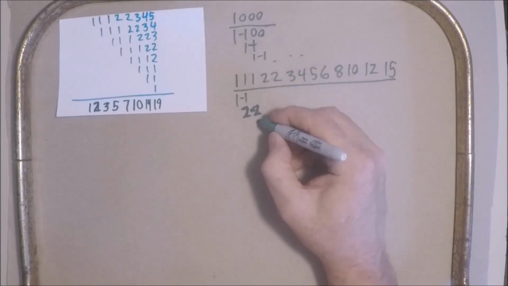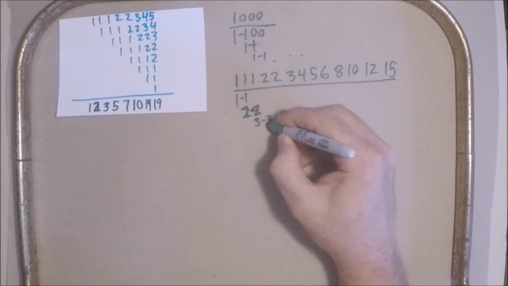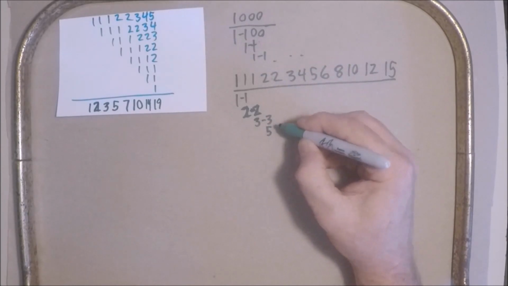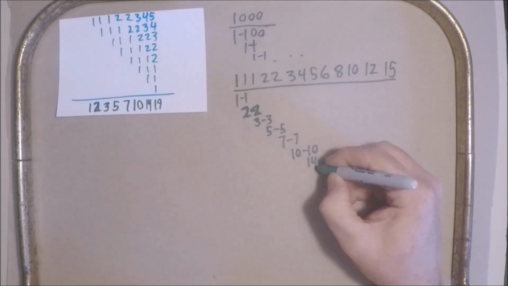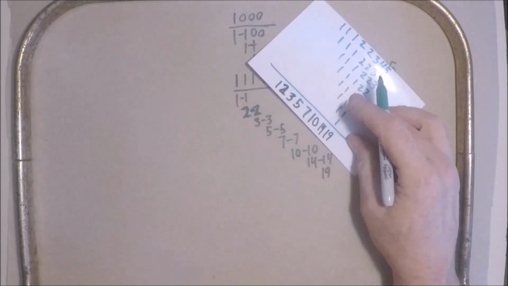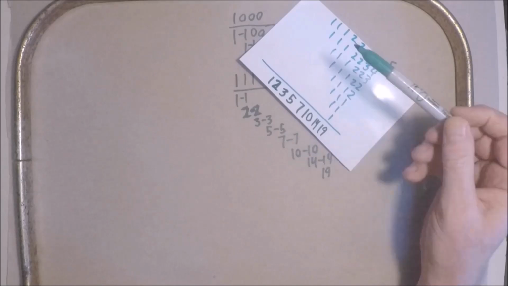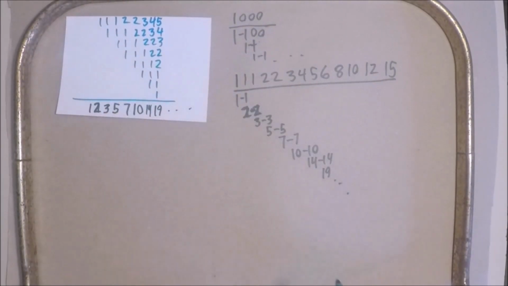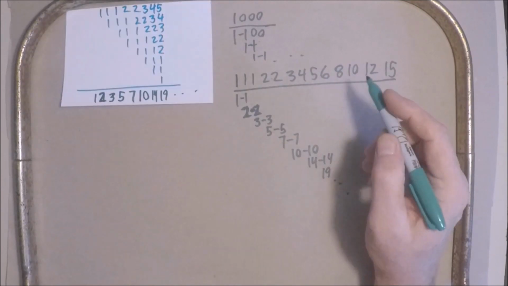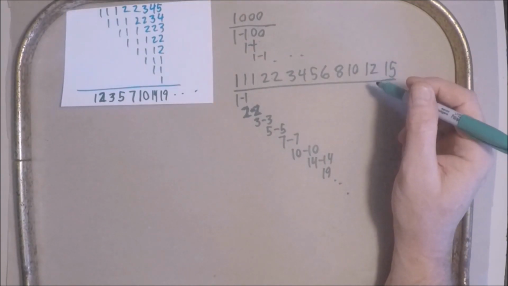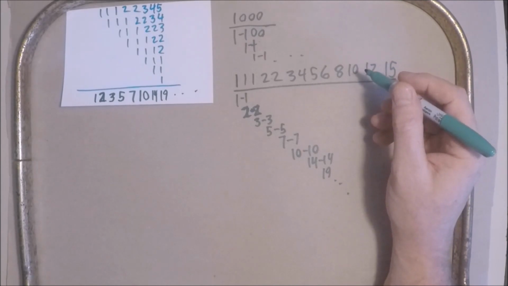In order to get 1, we need to add 3, so we get a 3, negative 3. In order to get 2, we need to add 5. We need 19. And so, yeah, that's our sequence. As you can see, we can get our shipping and handling for free.